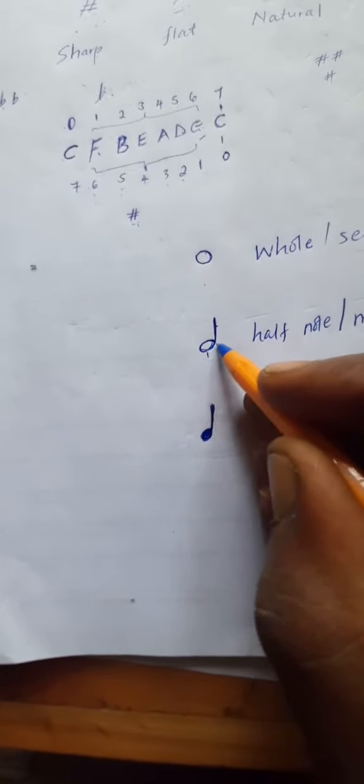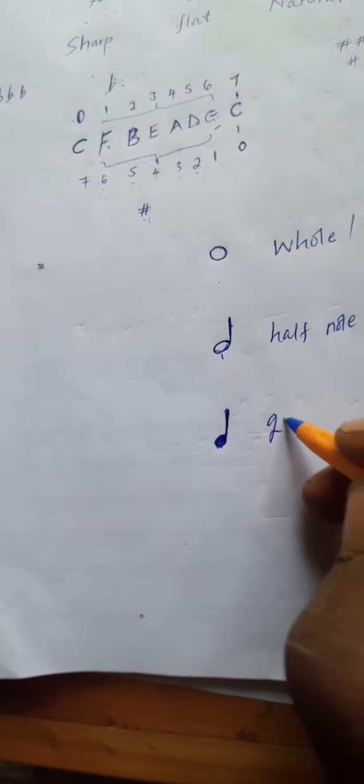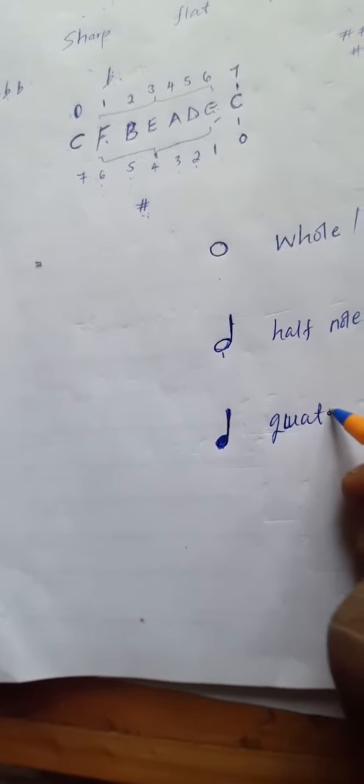Don't worry about it. This one that has got a shaded head and a stem alone is just like this one. This one must always be blank, and this one is shaded. The head is shaded and the stem. Good. Now, this one is what we call a quarter note. Or we can also call it crochet in Italian. So we call it a quarter note or crochet in Italian.